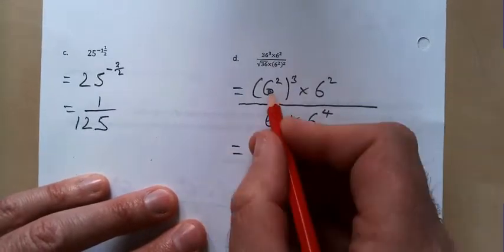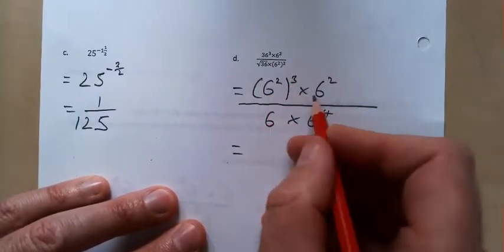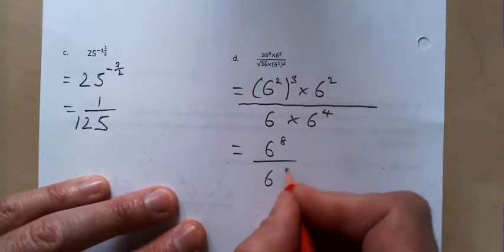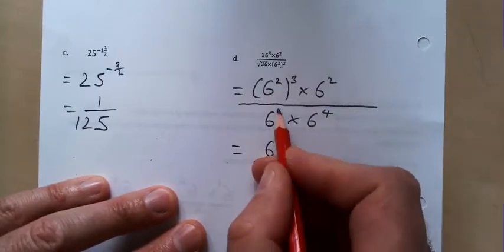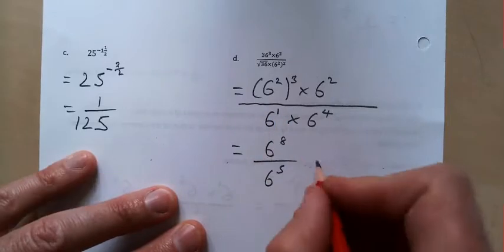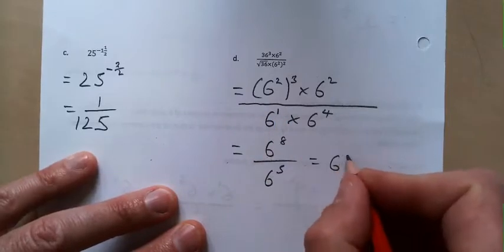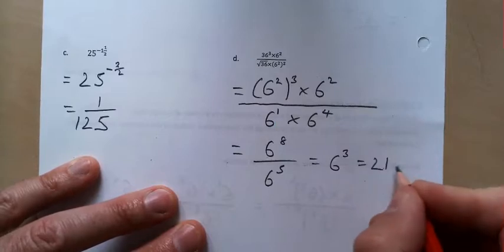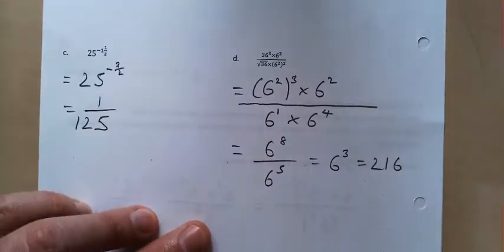Next line here, this is 6 to the power of 6 multiplied by 6 to the power of 2, so that's 6 to the power of 8 divided by 6 to the power of 5, because I'm adding my 1 here effectively with the 4, and then that's going to give me 6 cubed. 6 cubed, of course, then is 216.